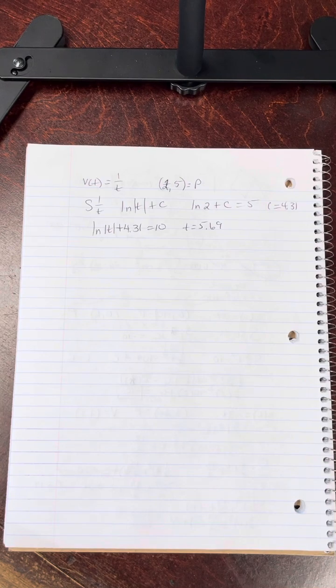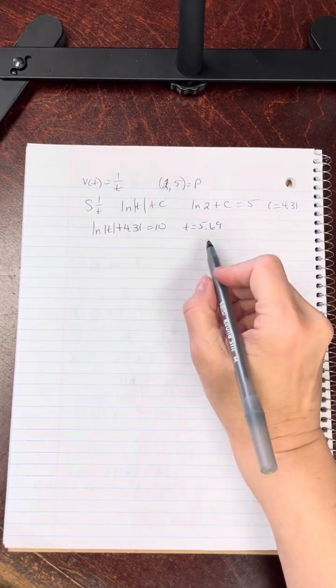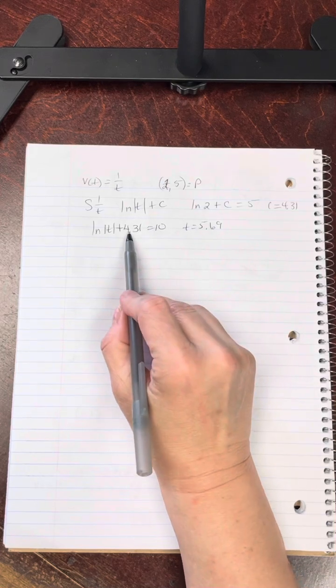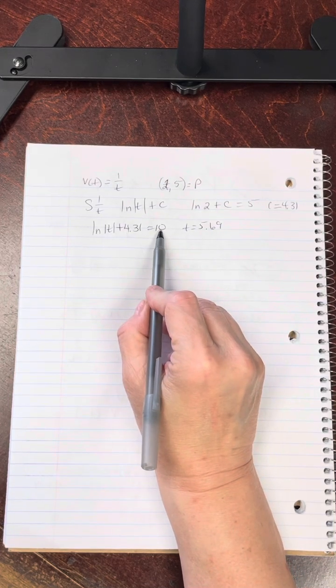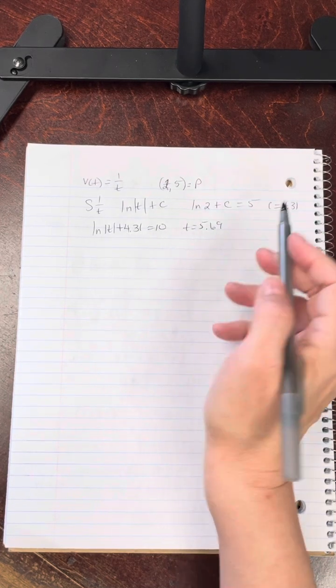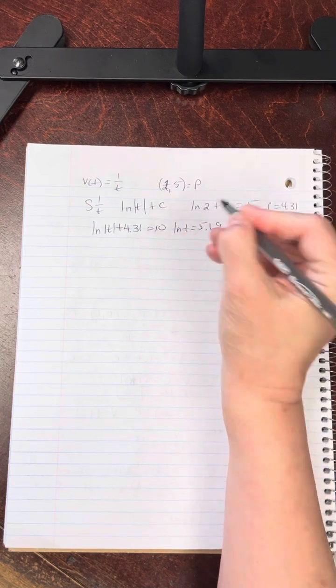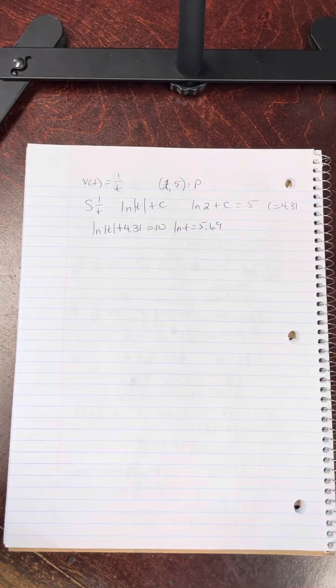I just realized I'm not quite there yet. That is the answer I'm getting when I'm doing 10 minus this, not the time. This is still natural log of t equals that. Sorry.